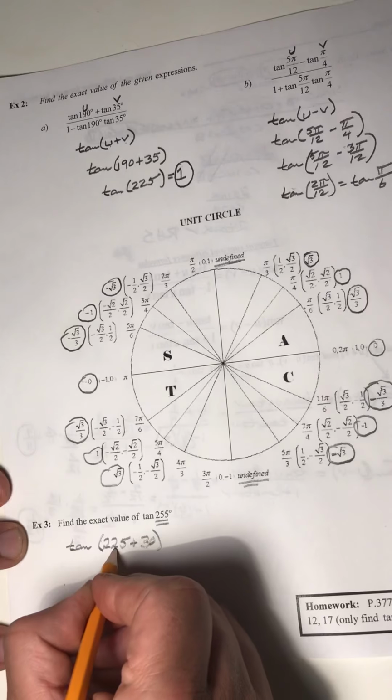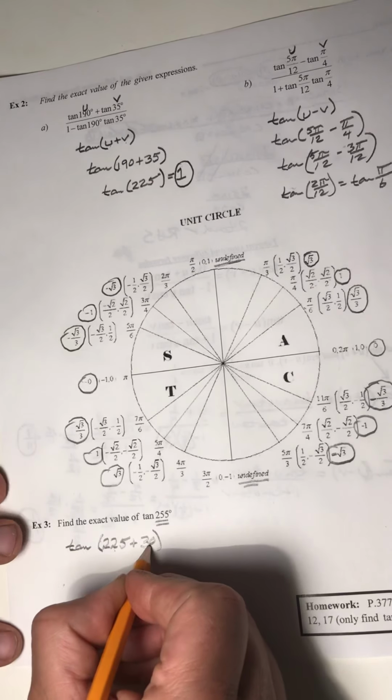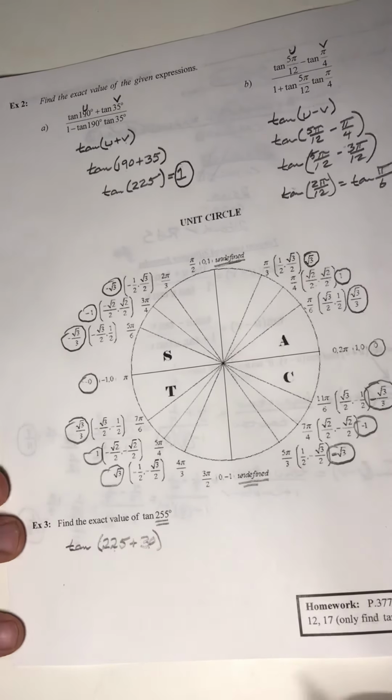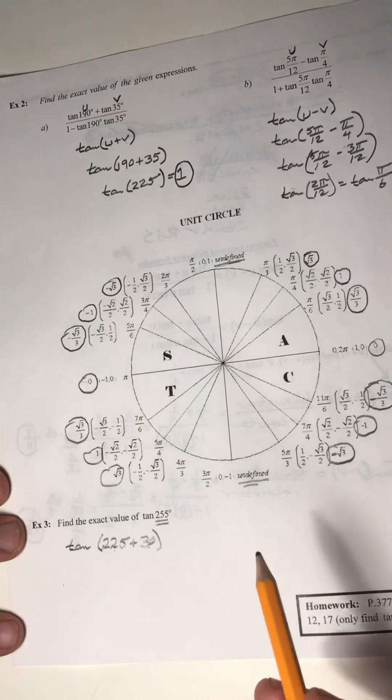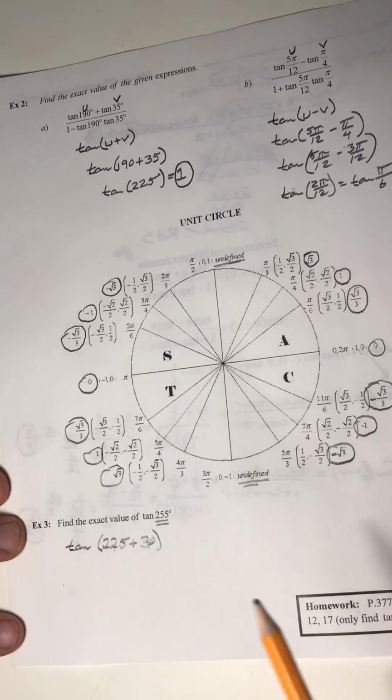Now that is on our unit circle, and that's on our unit circle too. There are other things that are on a unit circle. You don't have to use 225 and 30. As long as you add or subtract to get a 255, you can do this.